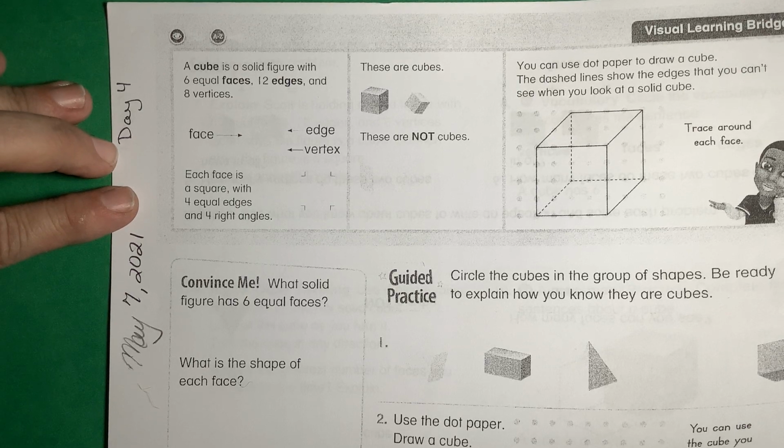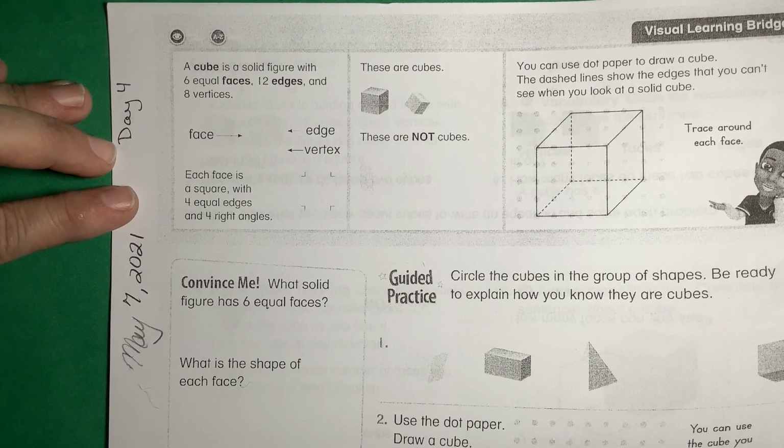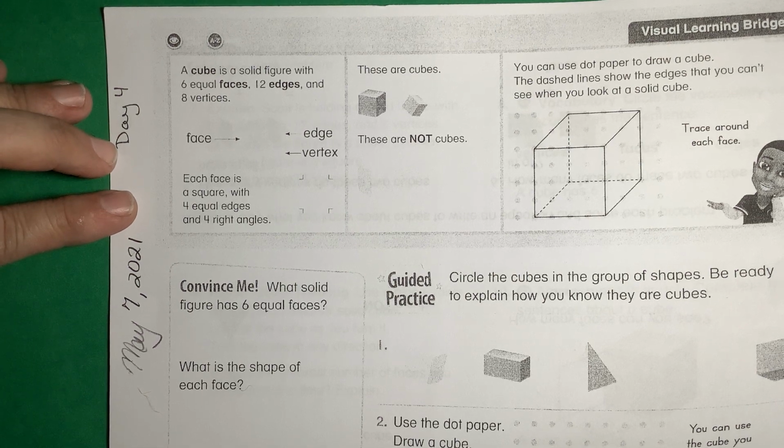Good morning. Even though today is not May 7th, 2021, we are going to go with the packet that is day 4. It was marked May 7th, 2021, but again, we decided to put this off until today so that it would give you guys a chance to make up any of the lessons on the two-dimensional figures that you hadn't done already. All right, so let's go ahead and begin.